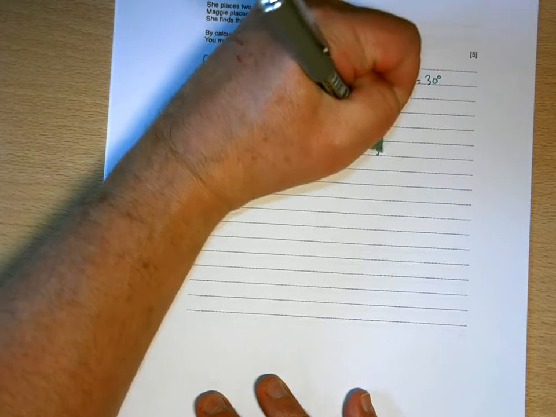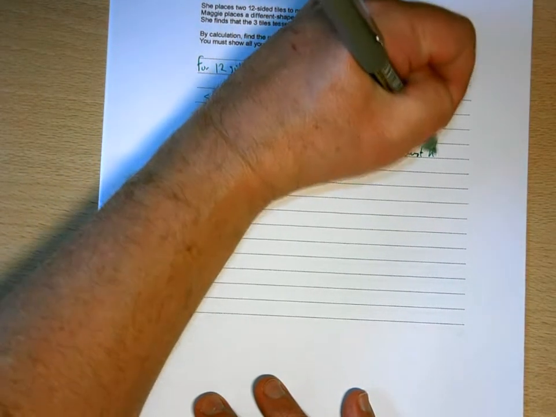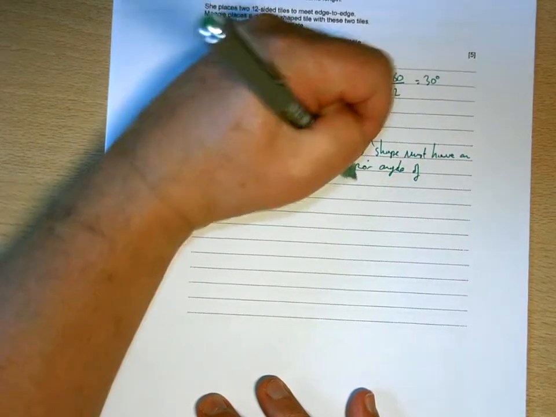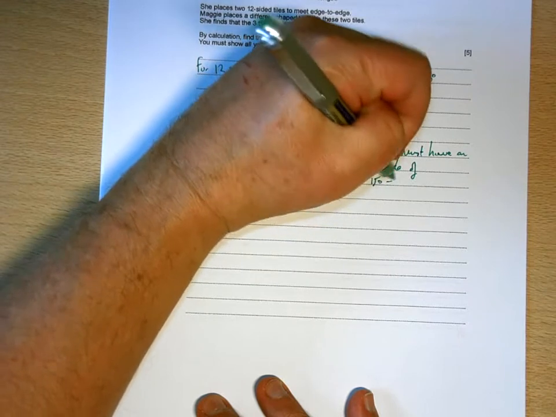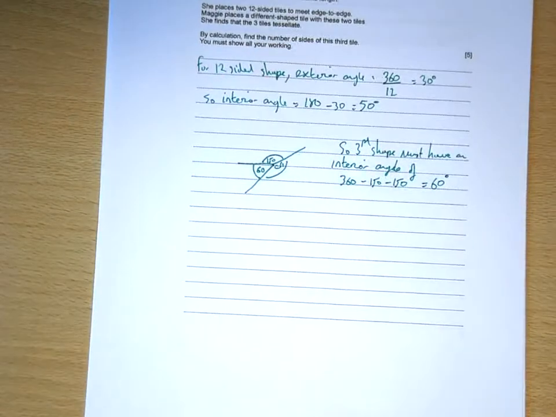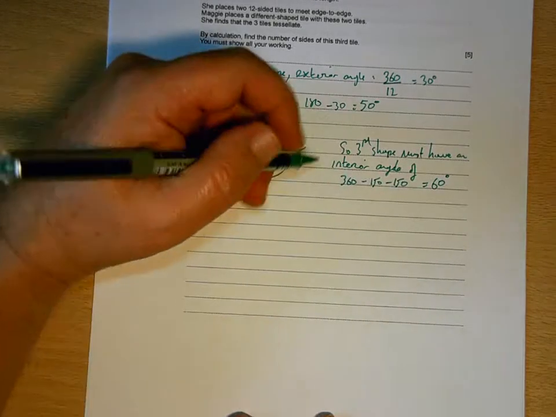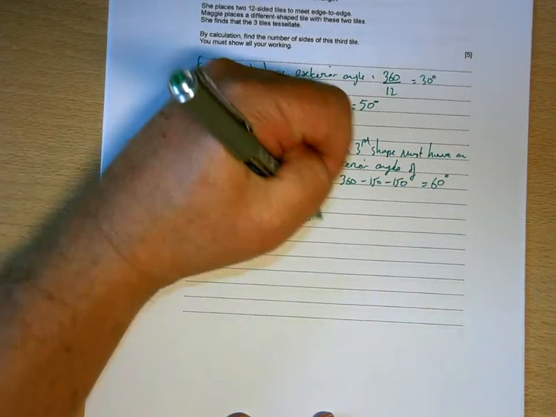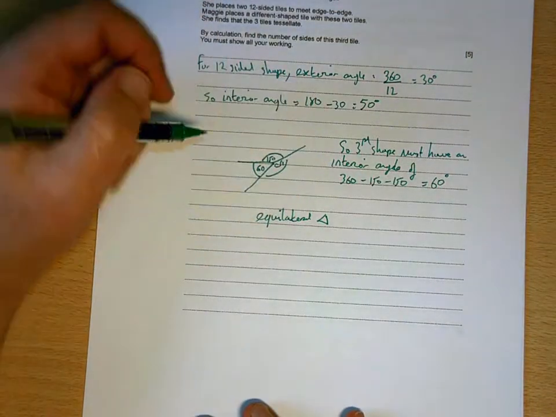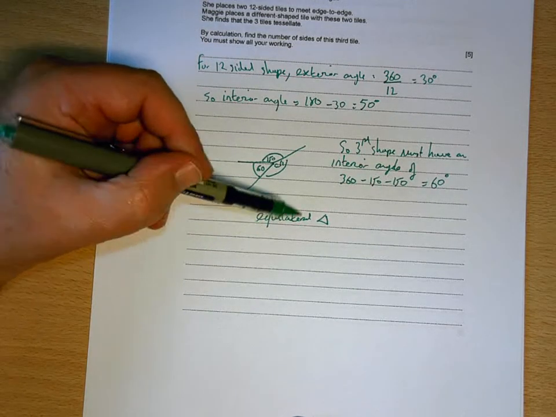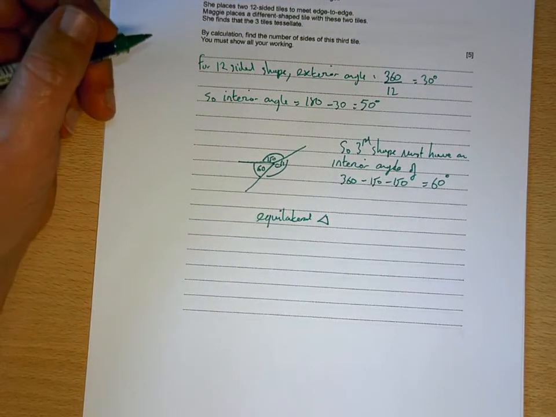So the third shape must have an interior angle of 360 less 150 less 150, which is 60 degrees. Now hopefully you will recognize that a regular shape which has got a 60 degree interior angle is in fact an equilateral triangle. All the sides are the same length and all the angles are the same, which is 60 degrees. So that's what they're looking for you to do there, is to recognize that that's going to give you an equilateral triangle.